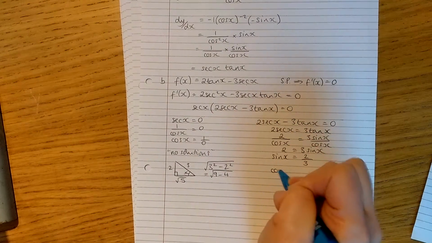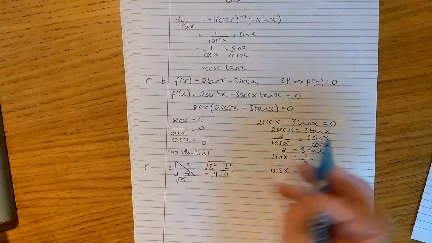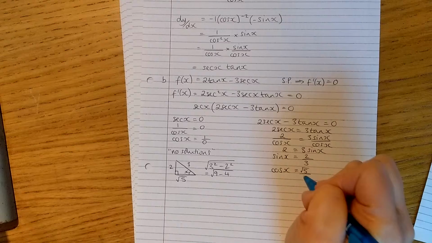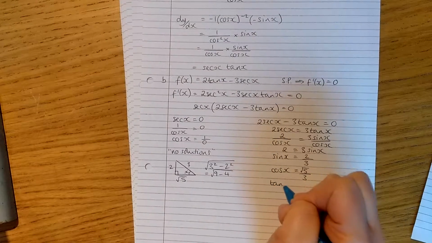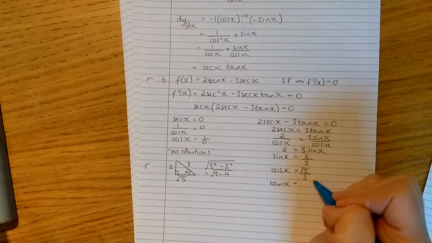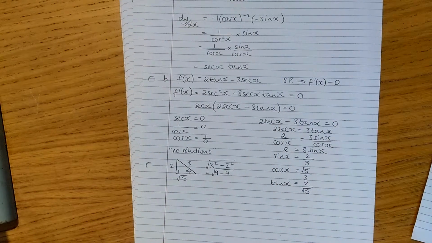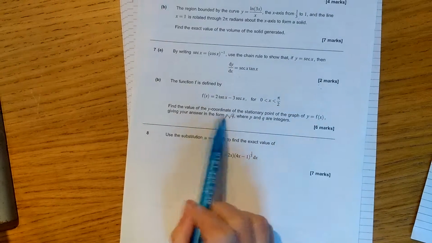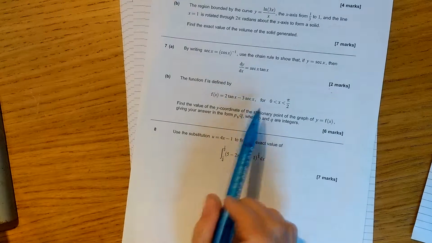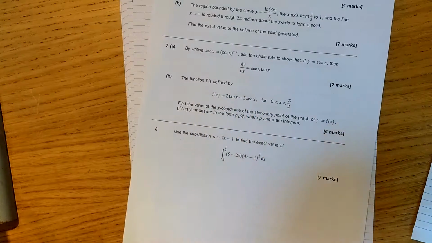So then my other trig functions, cos x is adjacent over hypotenuse, so root 5 over 3, and tan x is opposite over adjacent, so that's 2 over root 5. Now the question is asking me for the y coordinate, so to get the y coordinate I need to go back to this.